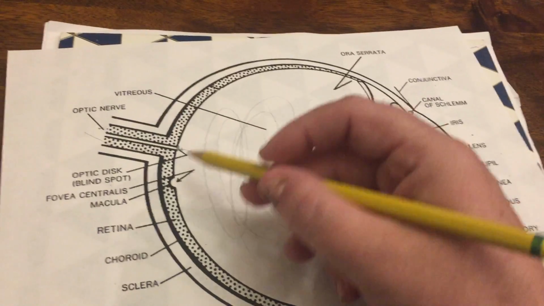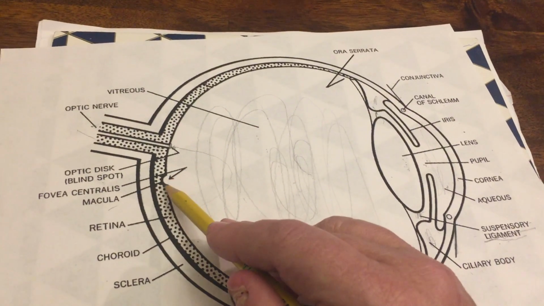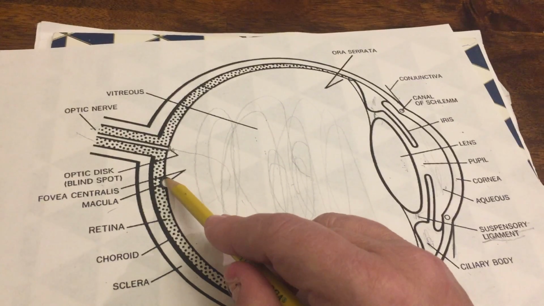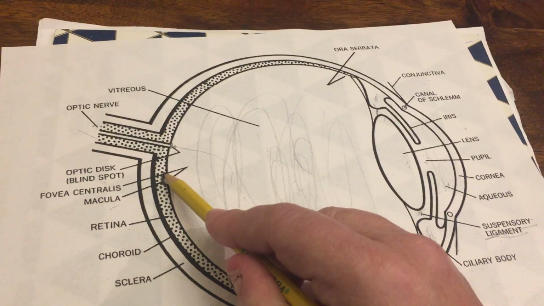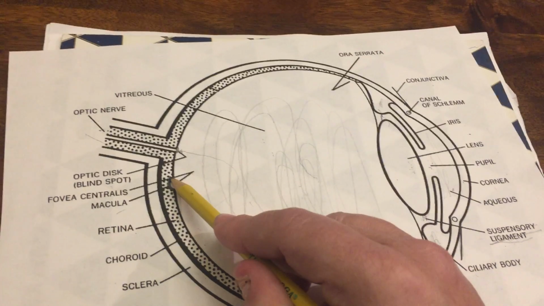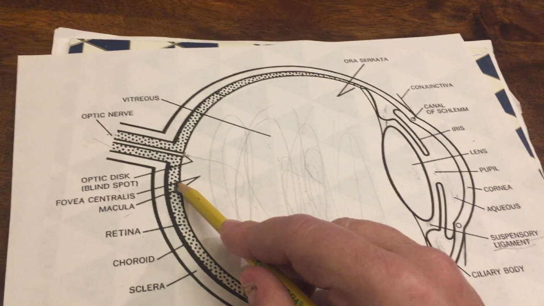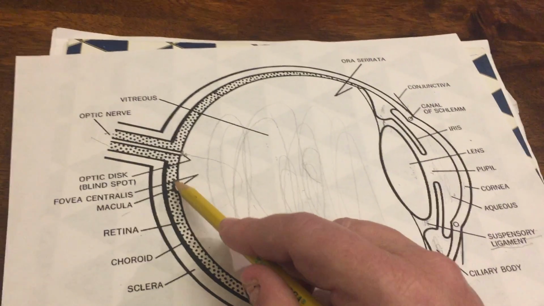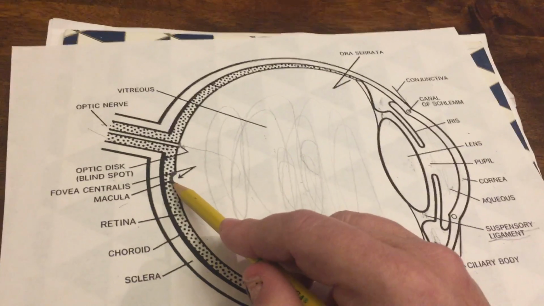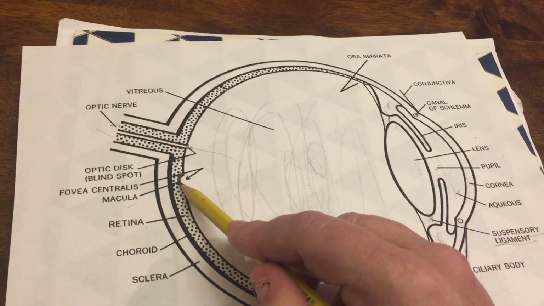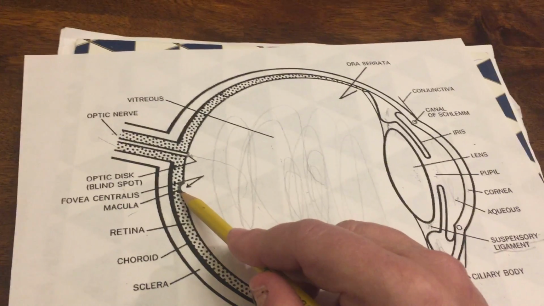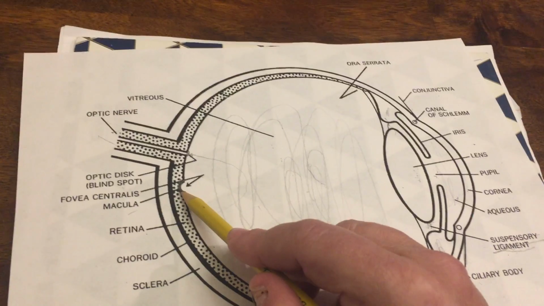Then we go to the macula, which is right here. This black line. And this macula is a small thinned out area of the retina. And it is mostly cones that are in this area. So it provides very high visual acuity.